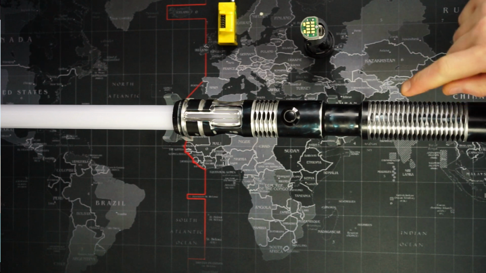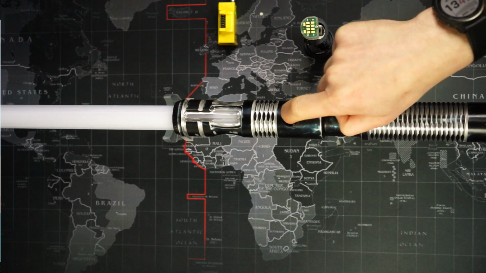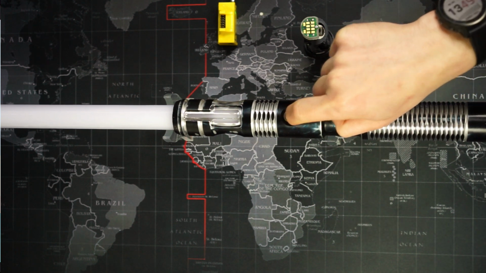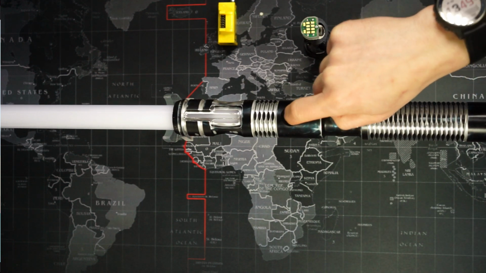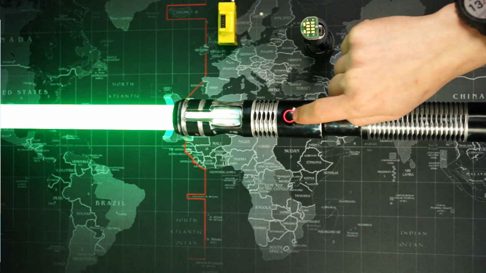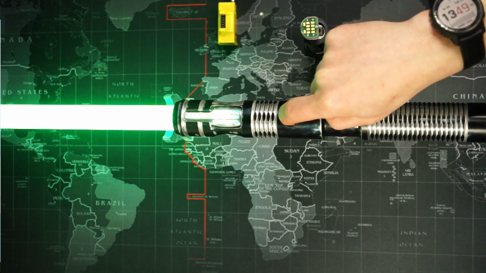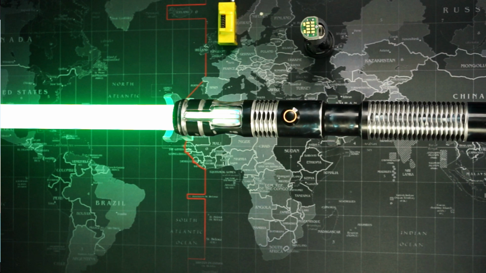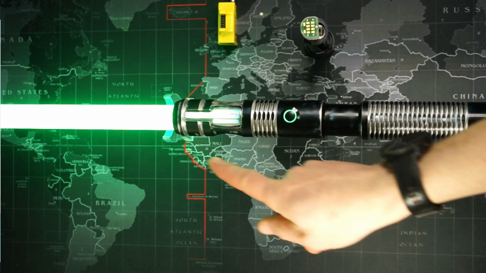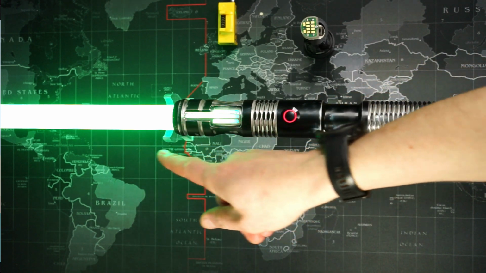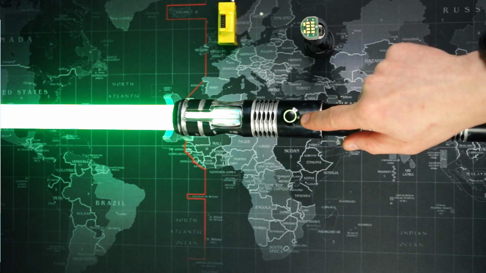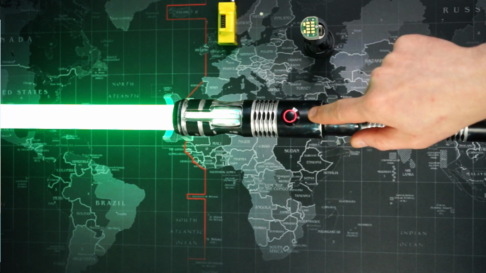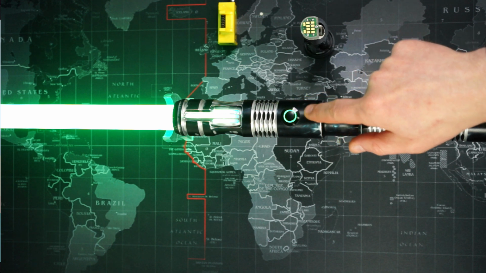A long press of the button will toggle track. I stop the track and I can see a solid style on the pixel blade. This is the Ultra Saber style. And I see some color changing on the analog blade. This is the morphing analog style.